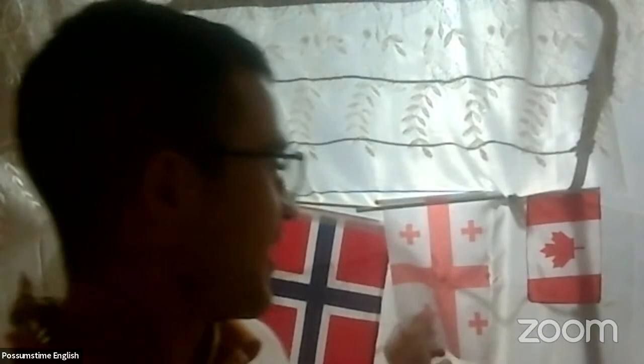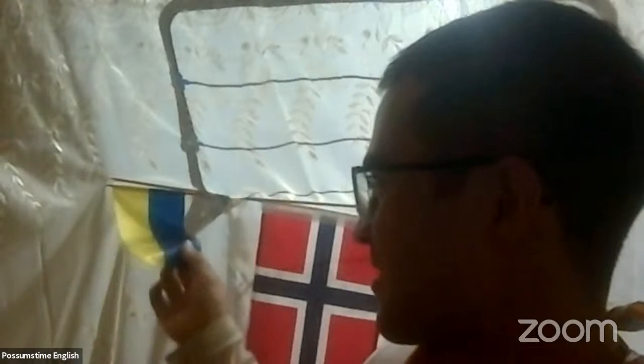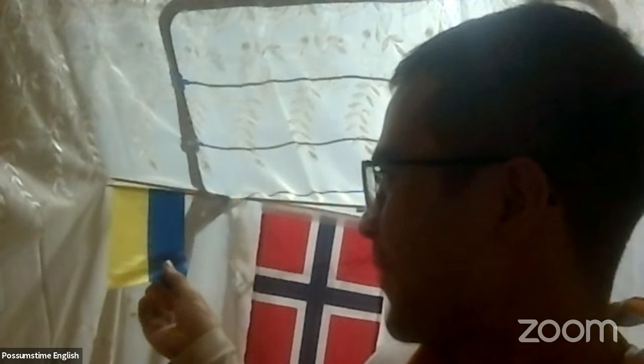But I don't mind. I think my classroom looks kind of cool this way. Oh, here we go. This is the Republic of Georgia. This flag here. And Canada. Does anyone know what this is? Or this? I'm actually not sure. And my students sometimes ask me. And all I can say is, I don't know.